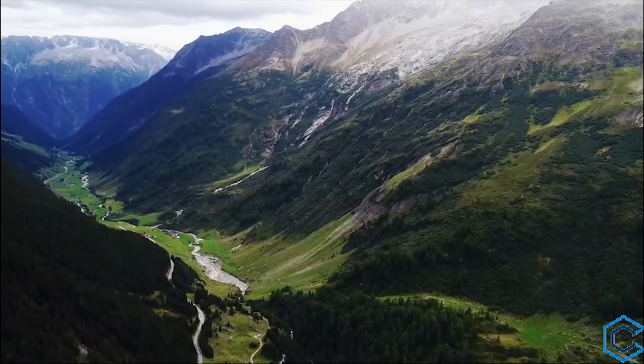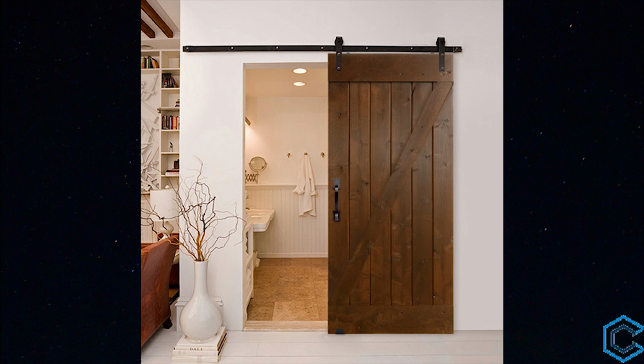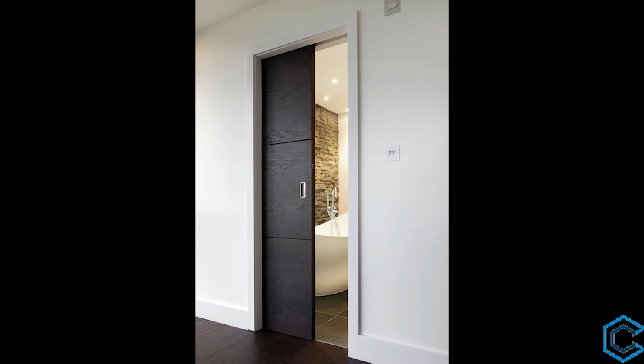Sliding doors can be placed in two ways. First, on an existing wall by providing a channel track having the same width as the door opening. Second, inside the wall by providing a cut or void inside the wall having the same width as the door opening.